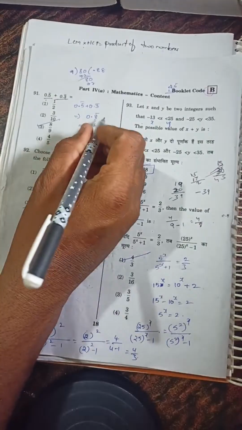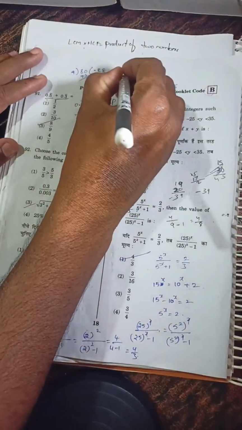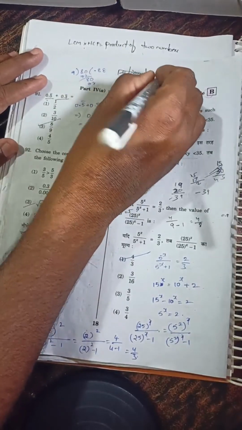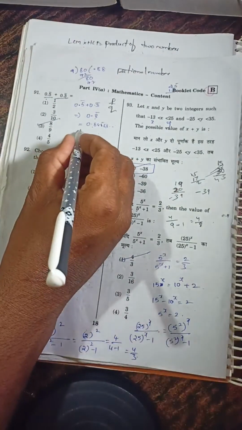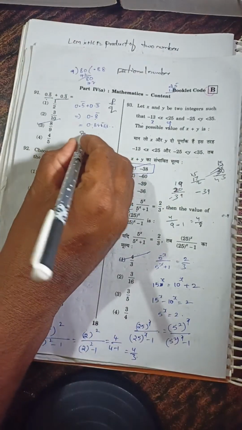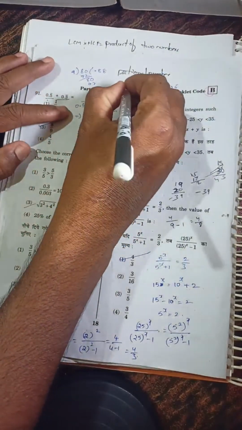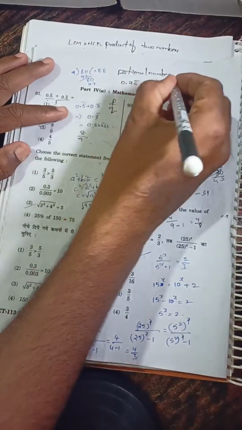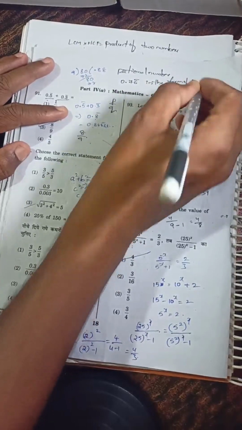This one we have to convert into the form of P by Q form, which is related to the rational number chapter. So you're going to get the answer 8 by 9, if you know the process of how to convert any 0.76 bar in the form of P by Q.